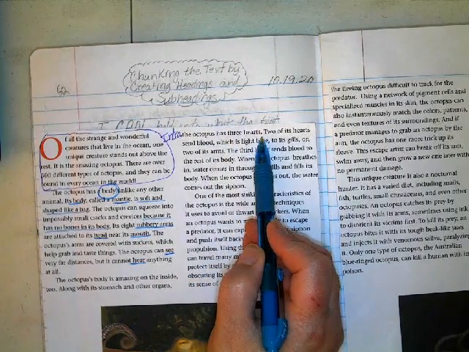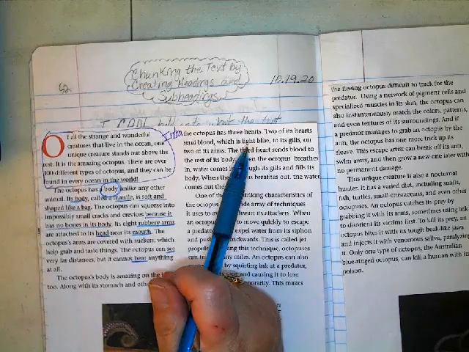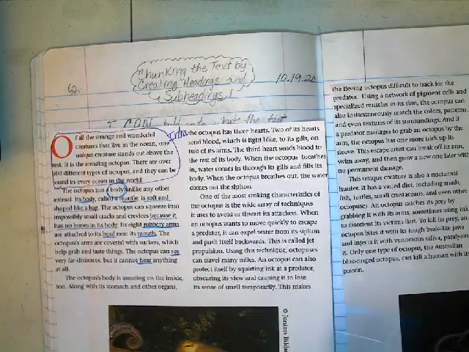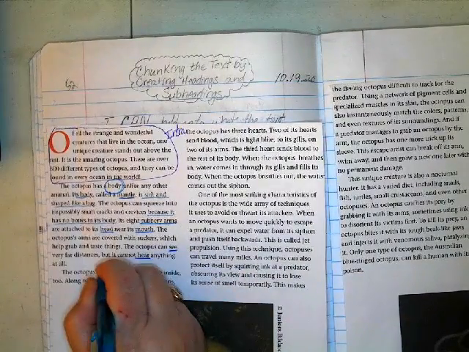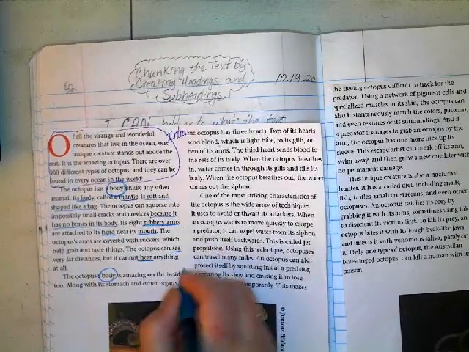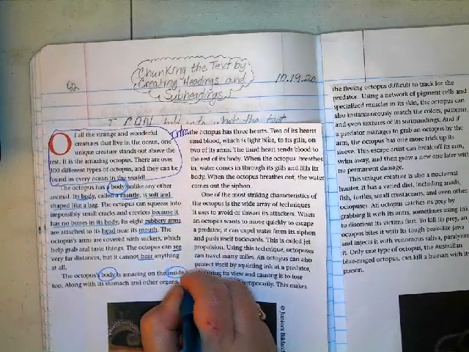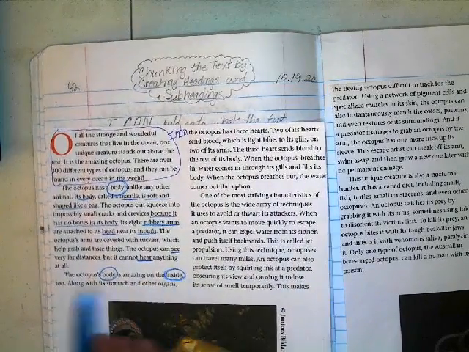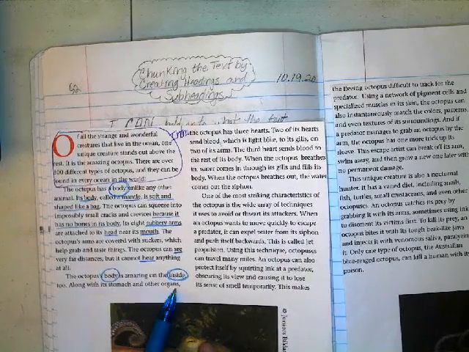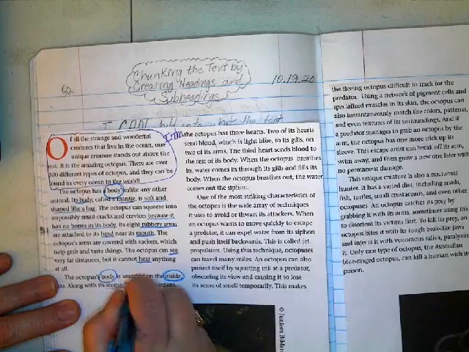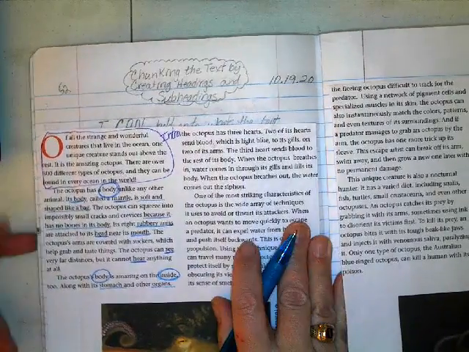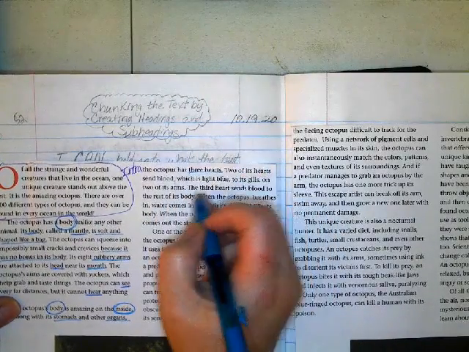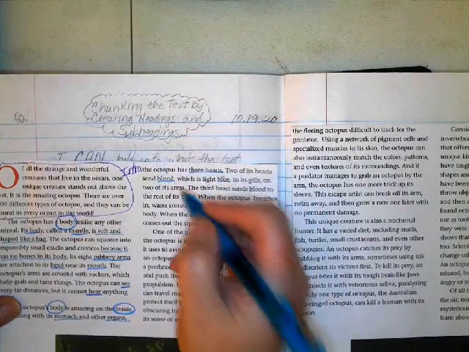Okay, right now, I already know, yes, they're still talking about the body. However, it's different. They're talking about the inside of the body. So I'm still going to circle body, but I'm also going to circle this word inside. So the octopus's body is amazing on the inside too, along with its stomach and other organs. So stomach is the inside of the body, and organs are on the inside of the body. The octopus has 3 hearts, which are on the inside of the body. 2 of its hearts send blood, which is inside the body.